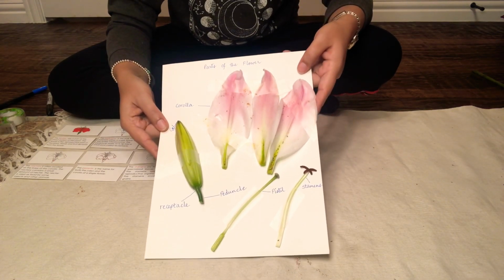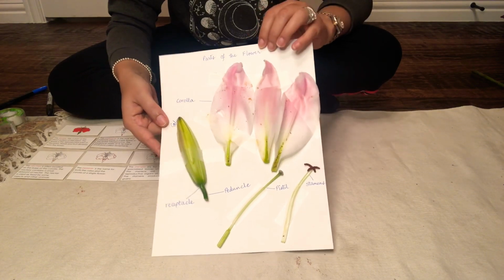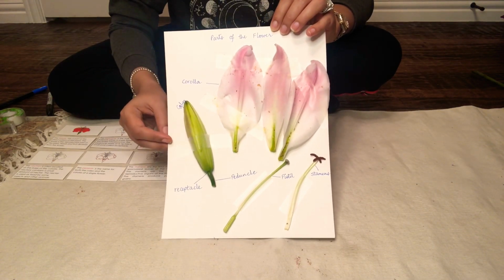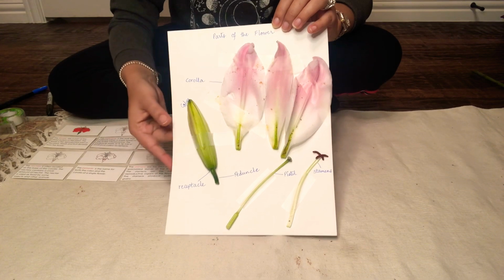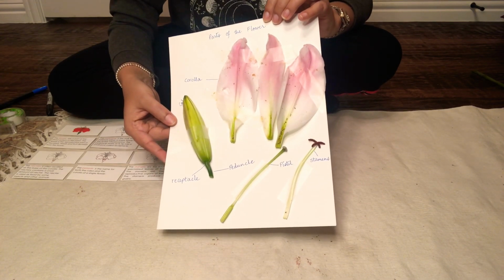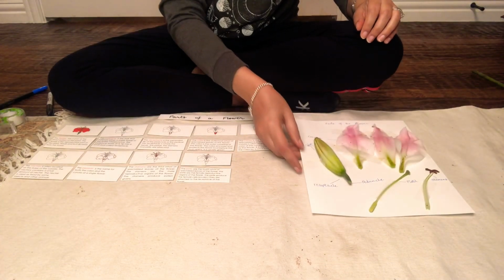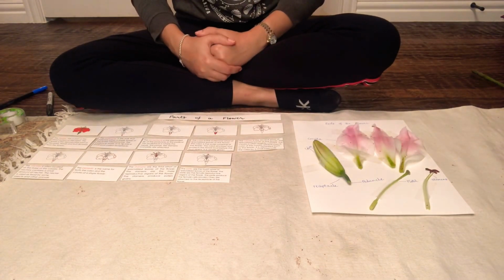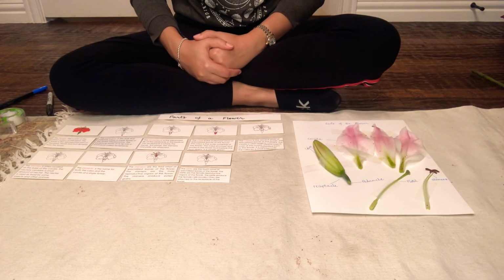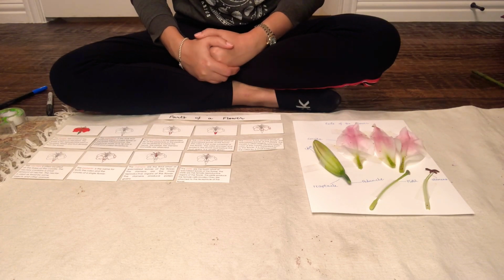Otherwise, you may go for a nature walk with your parents and look for a flower that you maybe dissect and label in the same way. And then I would like you to record these definitions in your notebook and post your work on Seesaw.